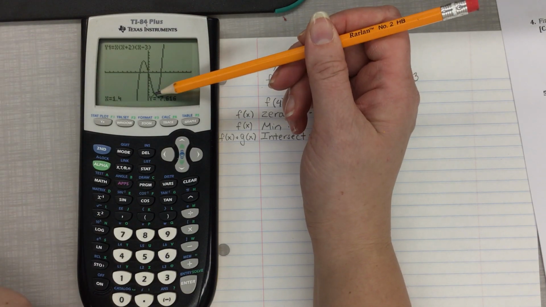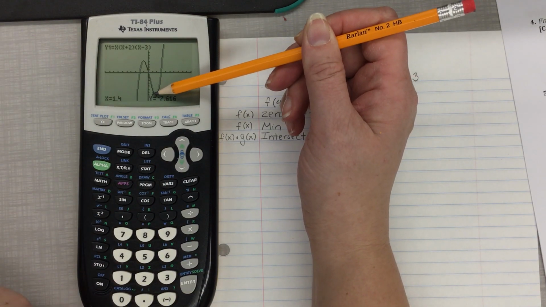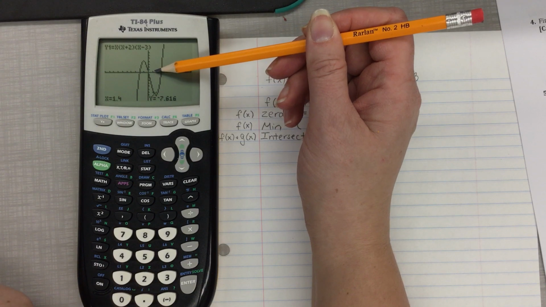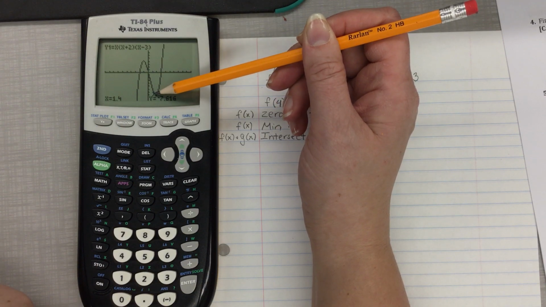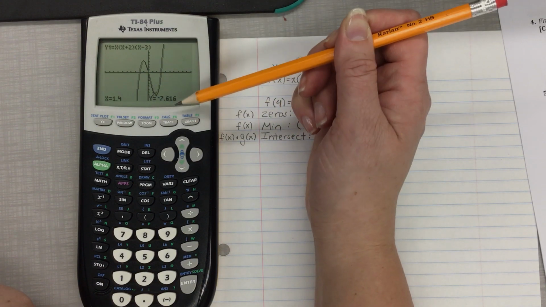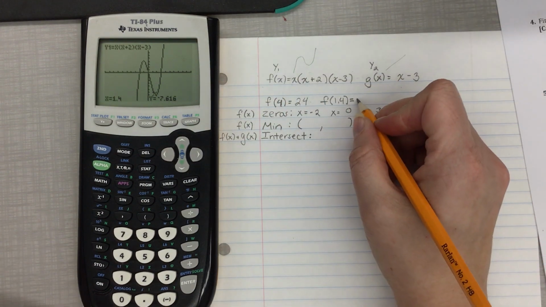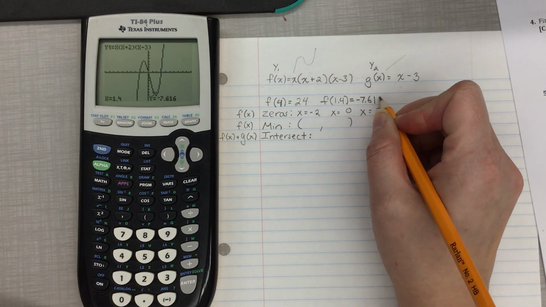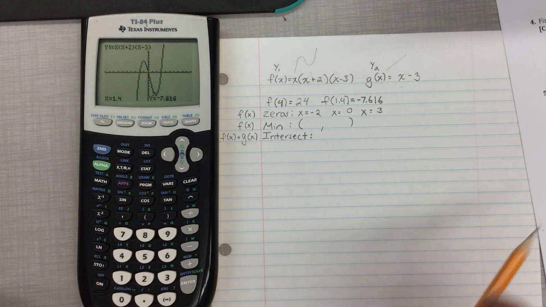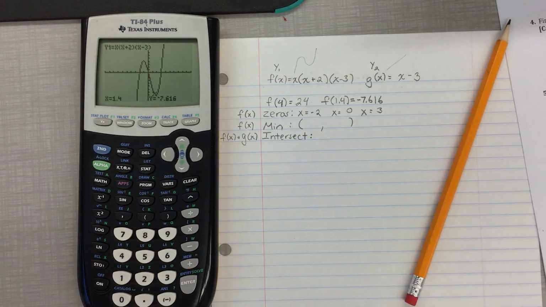It jumps the cursor to this spot right here, the little x, which is at x equals 1.4, and it jumps down to actually on the curve at the correct y value, which is negative 7.616. And of course, there are potentially other decimals after it. So that's how to find a y value.